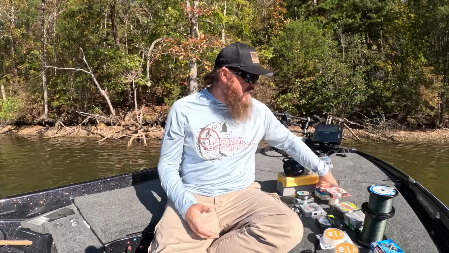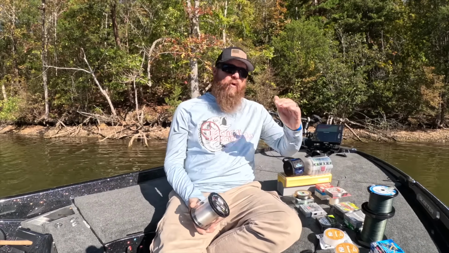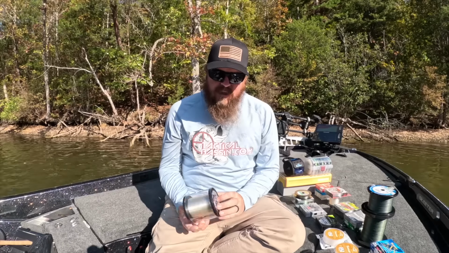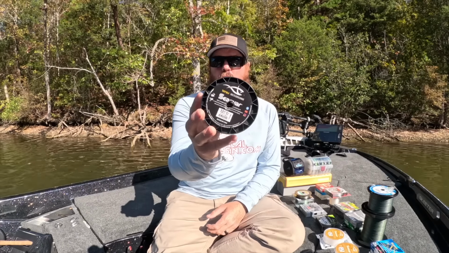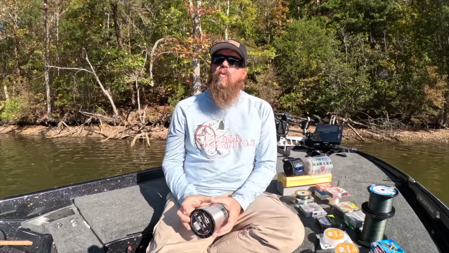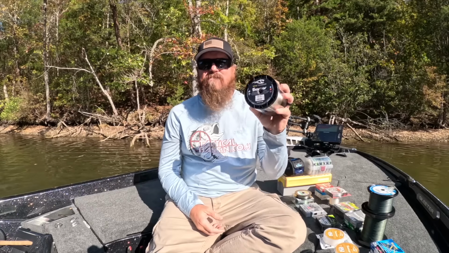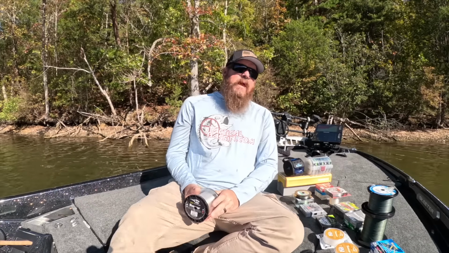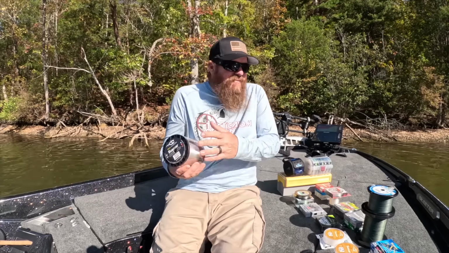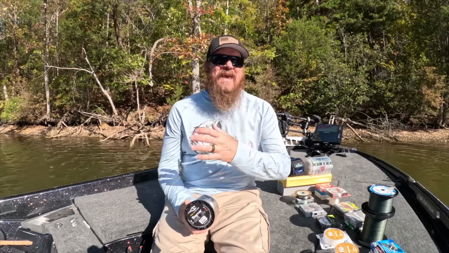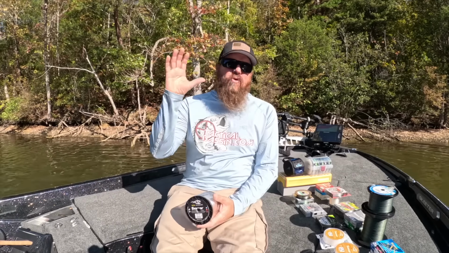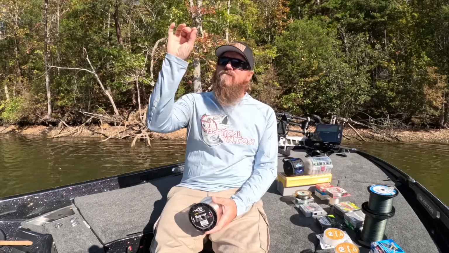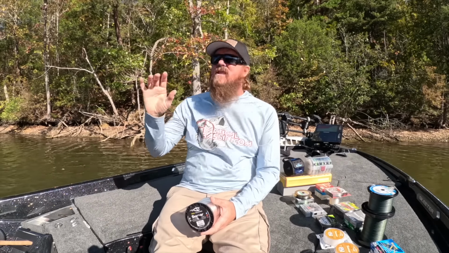Now, speaking of high-end, let's take a full jump up, okay? This is Seaguar Tatsu. In the world of high-end fluorocarbon, this is by far my favorite. It's a double structured line. The biggest difference that I see, because I don't want to get into tech and science, and there are these charts online that you can look at where every fluorocarbon is a little bit different than the next one.